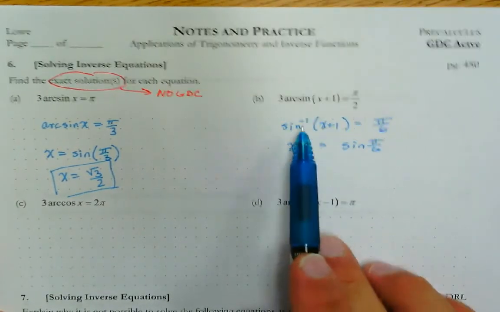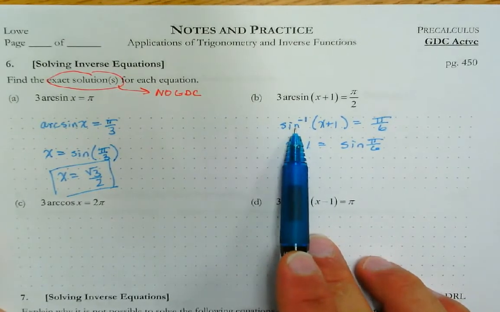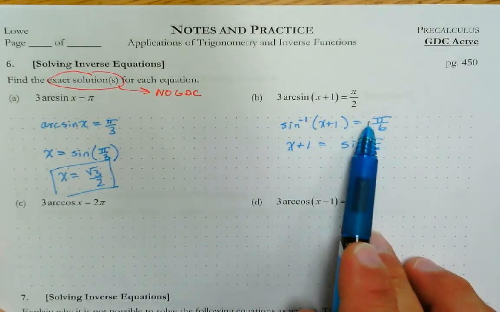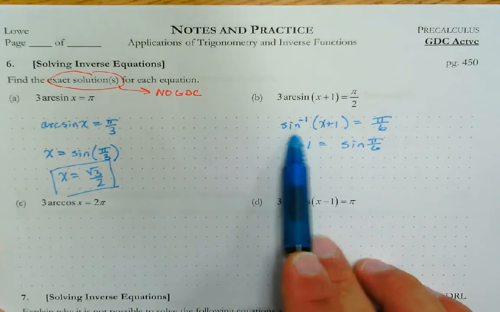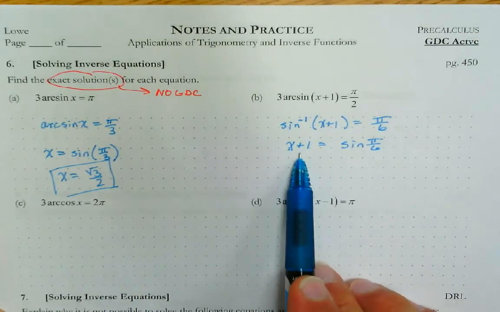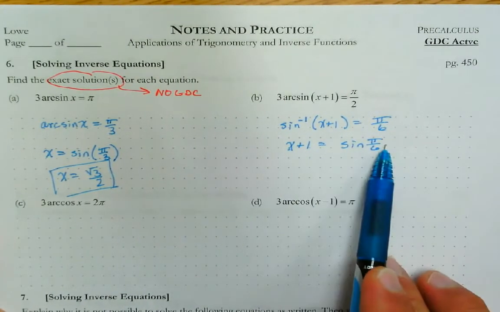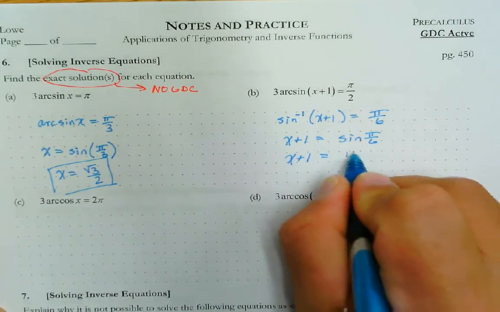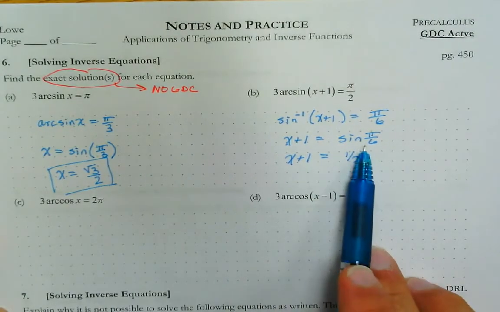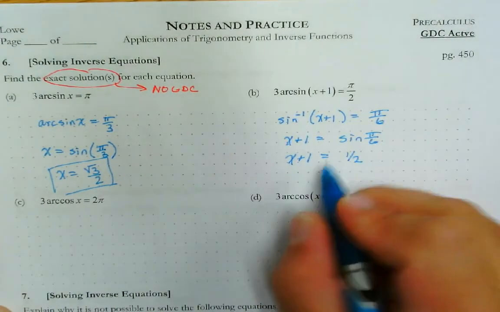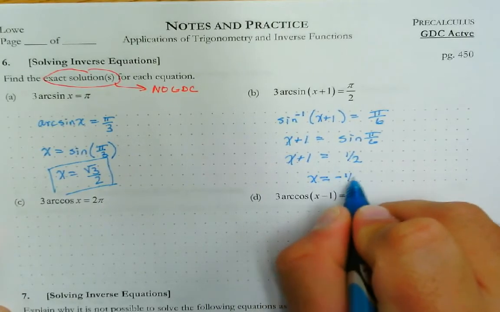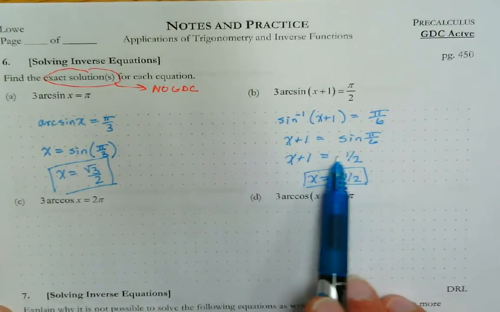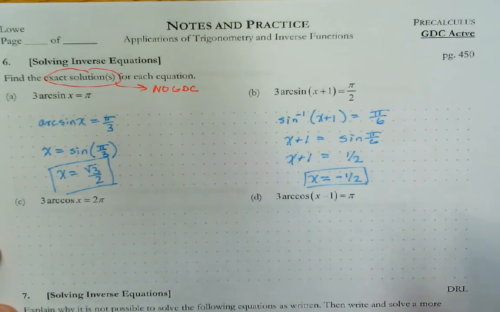Well, my next step would be to undo the inverse sine. How do I do that? Use the inverse of the inverse sine, which would be to take the sine of both sides. Take the sine of this side, that undoes the inverse sine, I'm left with x plus 1. Take the sine of this side, I have the sine of pi over 6. So then what does that mean? X plus 1 needs to equal 1/2, because I know that's the sine of pi over 6, which then leads me to x equals negative 1/2 as my answer, because 1/2 minus 1 is negative 1/2.